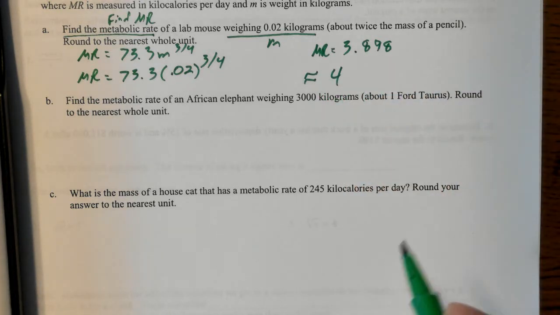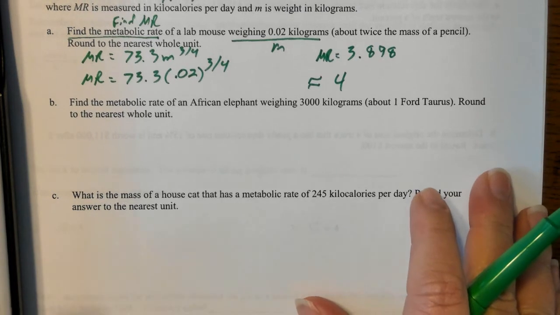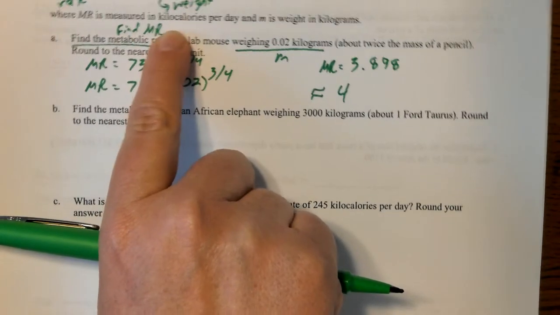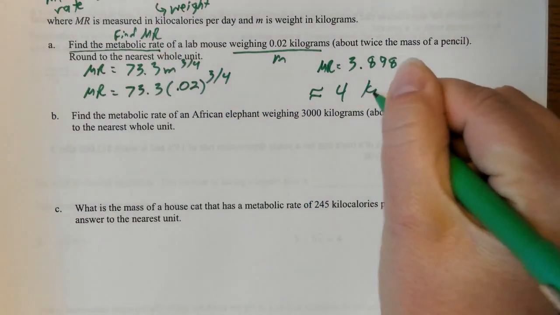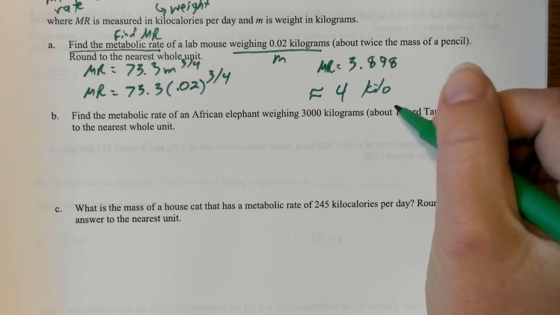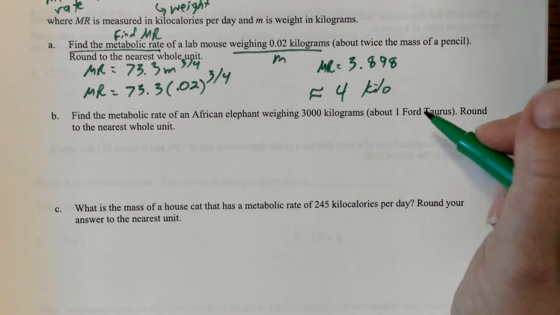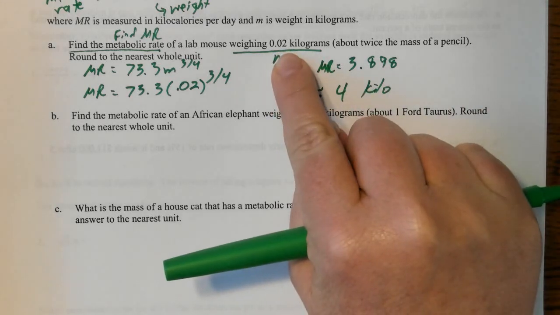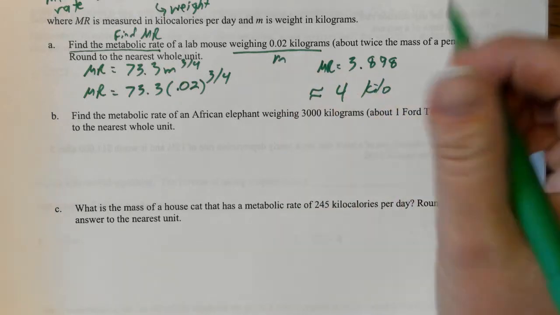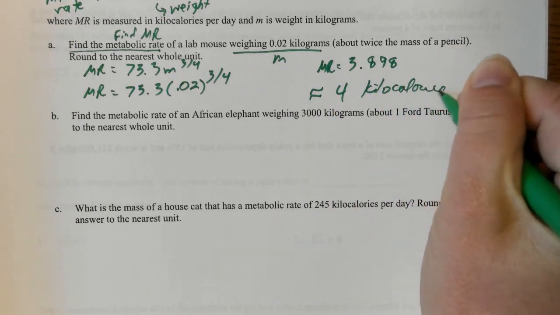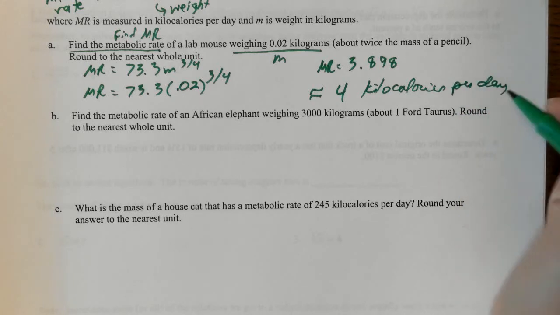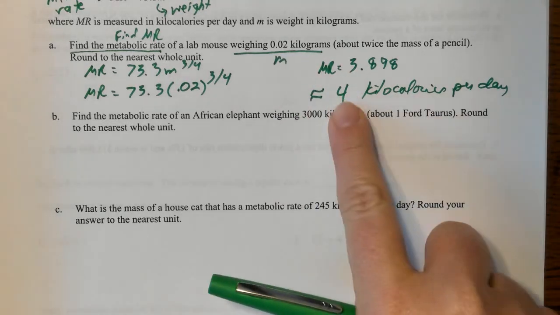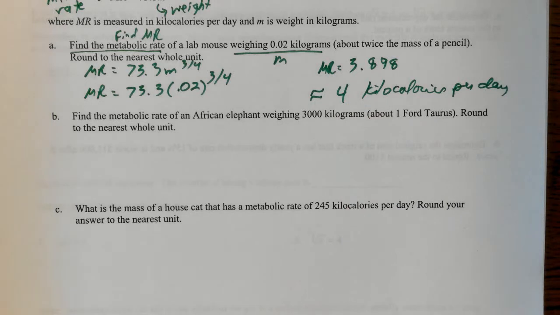And then we need to put some units. Your Connect Math program may want you to pick the unit in a drop-down menu. Remember, we just found MR, and they told us MR is measured in kilocalories per day. So even if you don't understand what those units or this problem is about, we can still plug in the right numbers and get an answer. A tiny little lab mouse will have a metabolic rate of about 4 kilocalories per day. Metabolism has to do with how fast you burn the food you eat. So it's a little bitty guy, with a very small metabolic rate. He's not going to burn calories very fast.